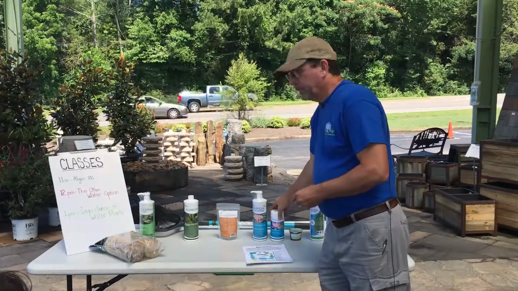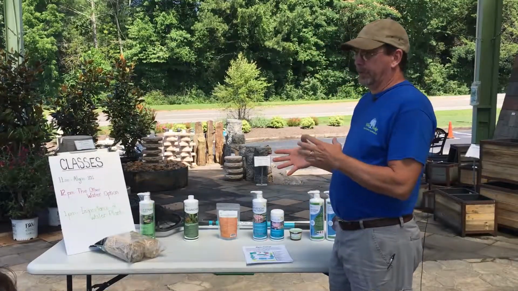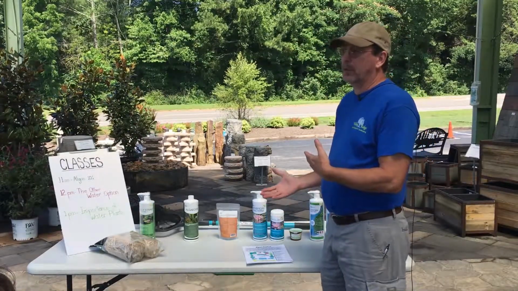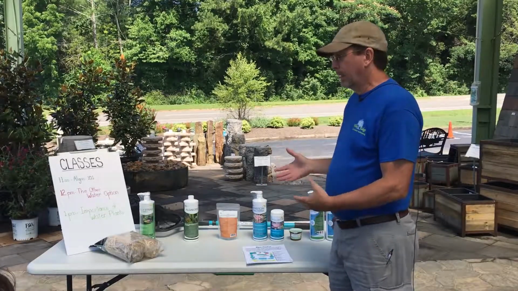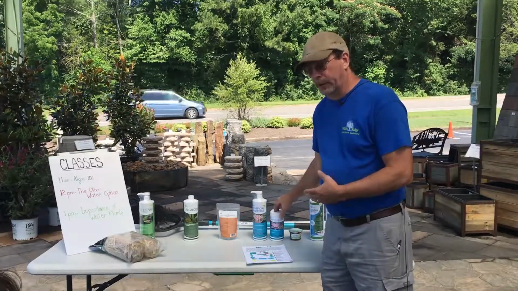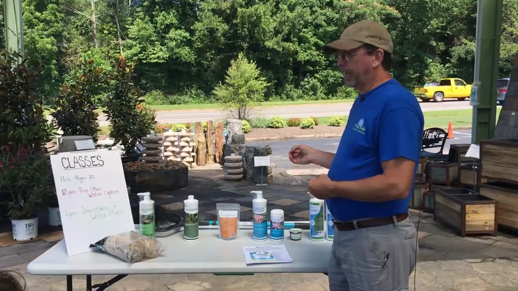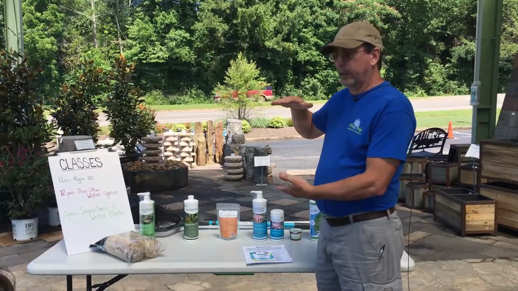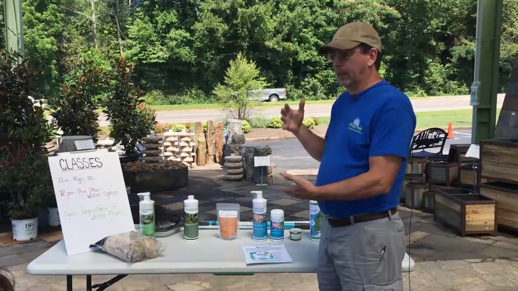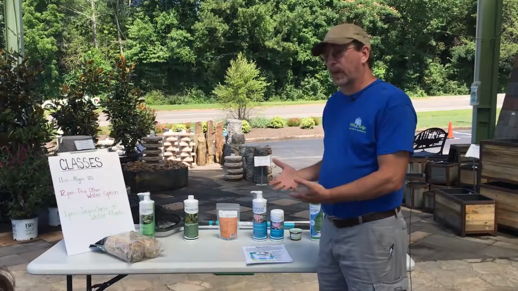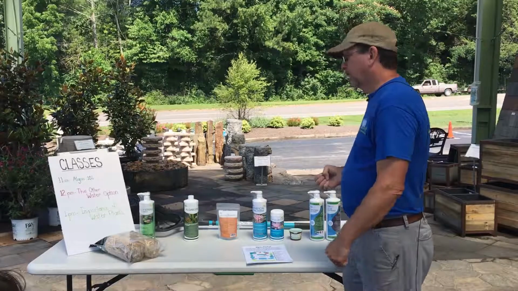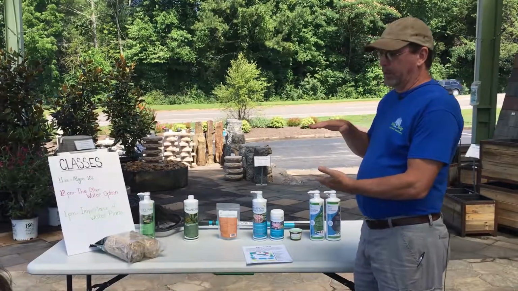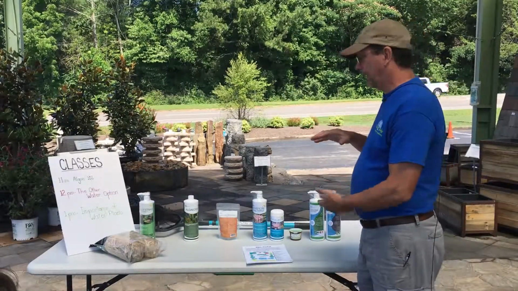Because filtration in a pond has two parts: there's mechanical and biological. The biological part is the bacteria products. And by adding them in regularly, you're keeping the level of bacteria up really high so that it can break down as much of that ammonia as possible. So you're kind of getting in on the front end of the cycle and breaking it down.